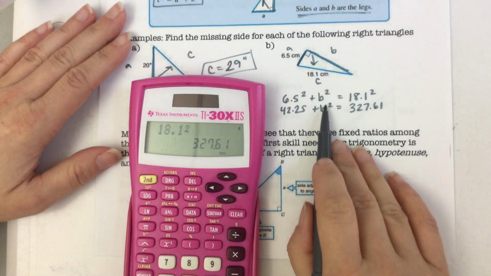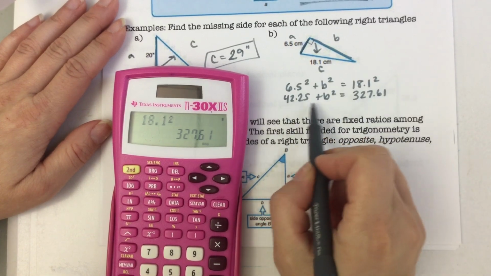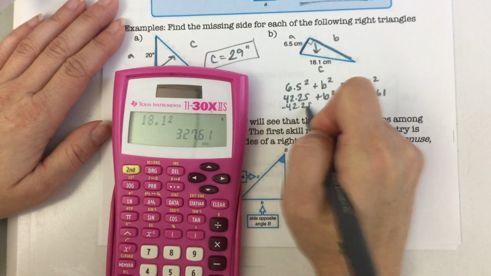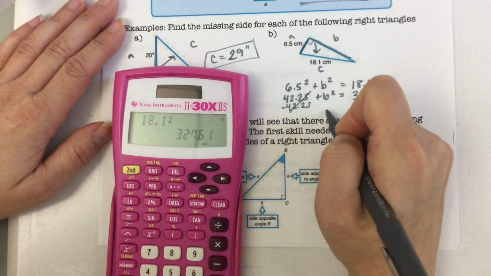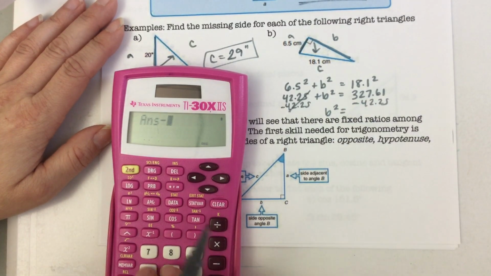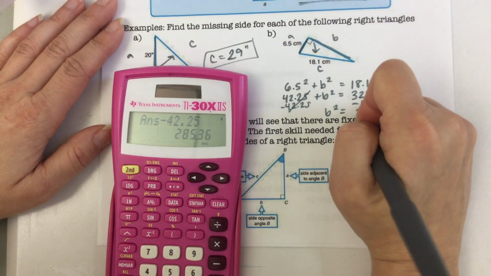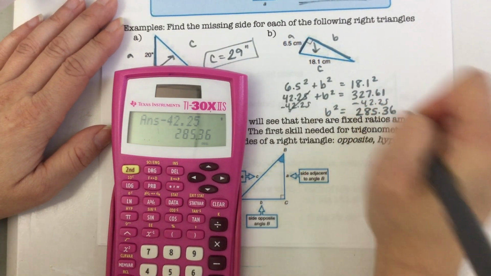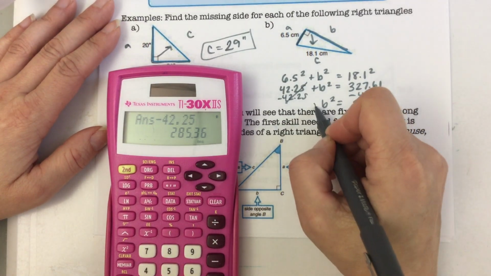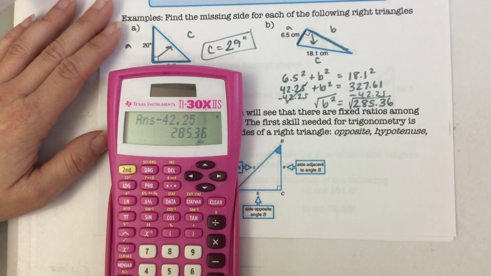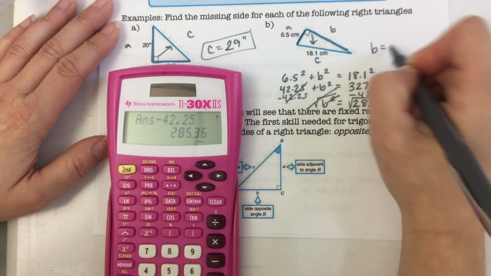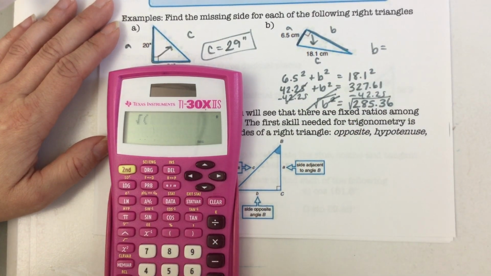327.61. Now, if I want to solve for B, on the same side of the equation as B but not touching is your 42.25. So I need to go ahead and subtract that to the other side. So B squared equals 327.61 minus 42.25. It's 285.36. Now to solve for B, I need to cancel the power of 2. In order to cancel a square, you do the inverse operation, which is take the square root. Square root cancels a square. B is by itself.